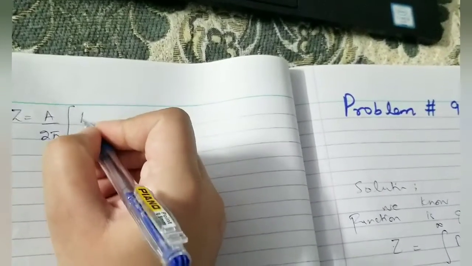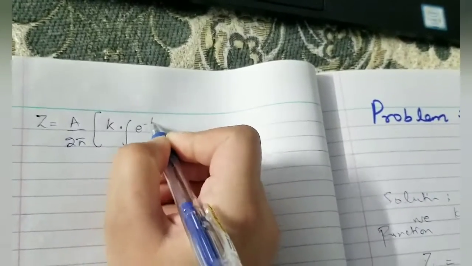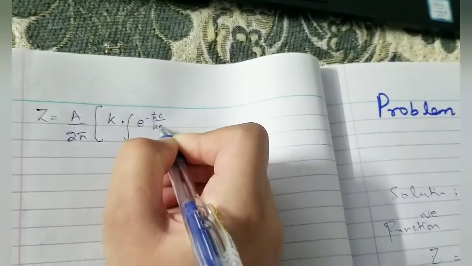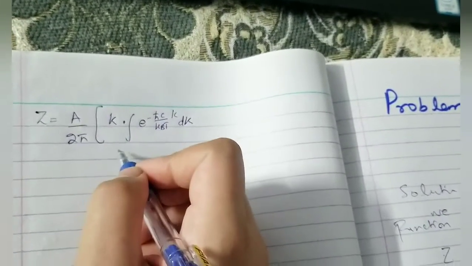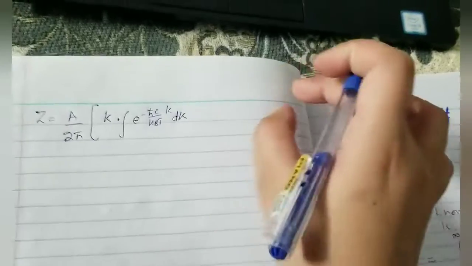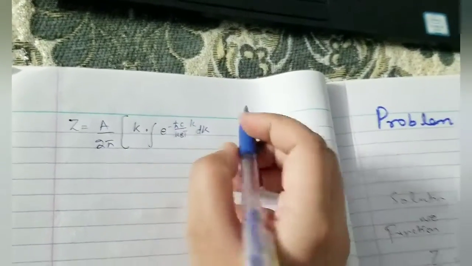So the first term stays as it is, k comes as it is, and the integration of the second term, e to the power minus ħc k by k_B T, into k dk. There are no limits of integration here. Limits of integration will appear upon the whole quantity, so you will not write them right here on these integrals.